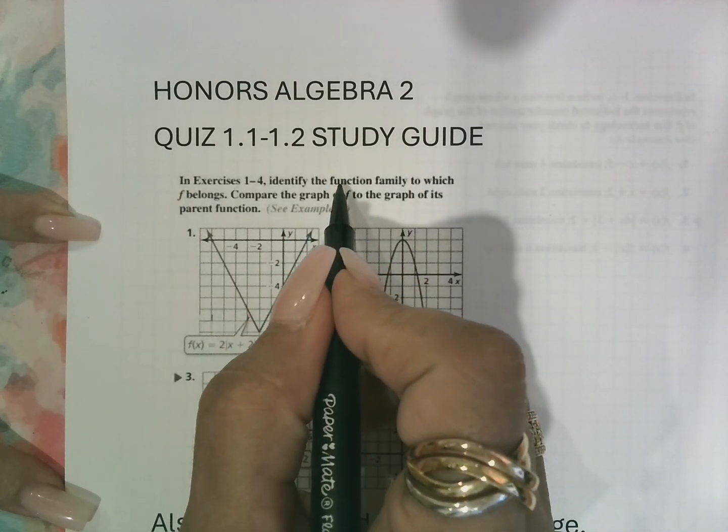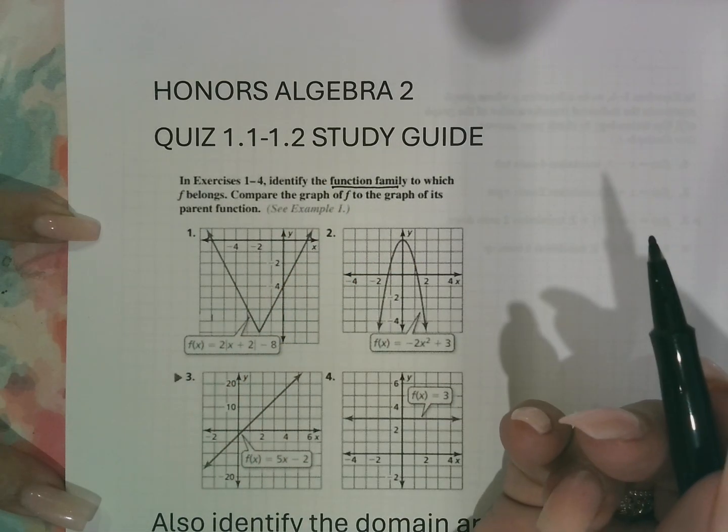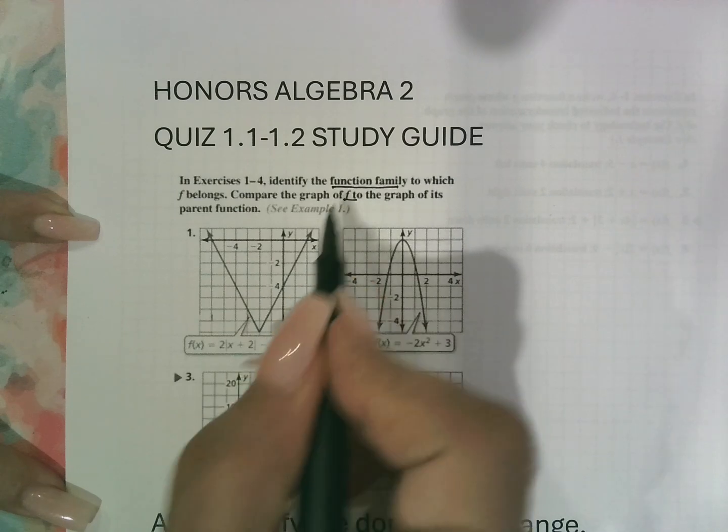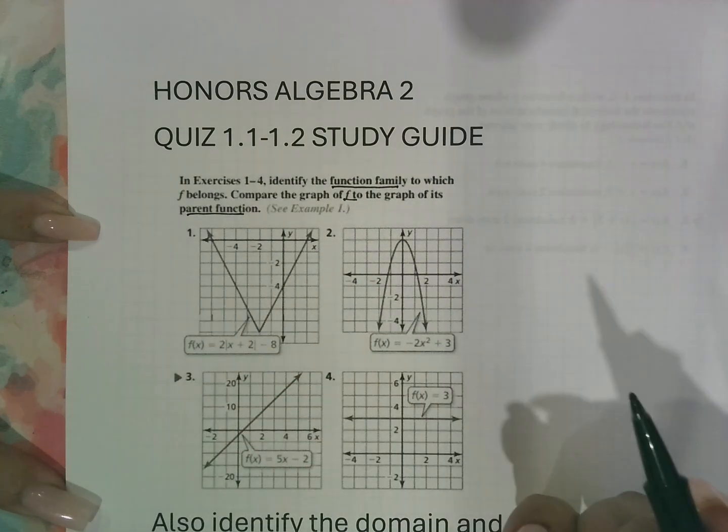Today we're going to take a look at the study guide for the quiz on 1.1 and 1.2. For numbers 1 through 4, we have to identify the function family to which the function f belongs, and we need to compare the graph of f to the graph of the parent function. In other words, you need to give me the transformations that are occurring. In addition to that, this is all part of that first section up here, you need to identify the domain and the range of the function.